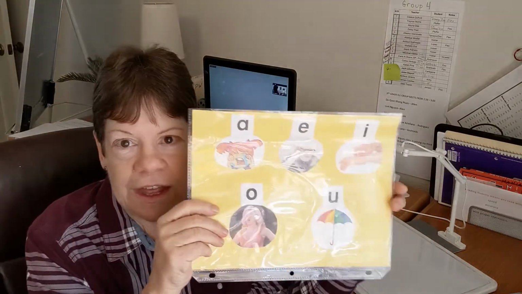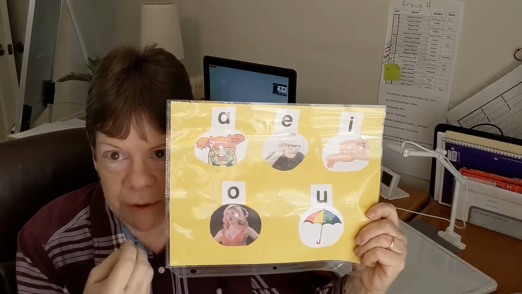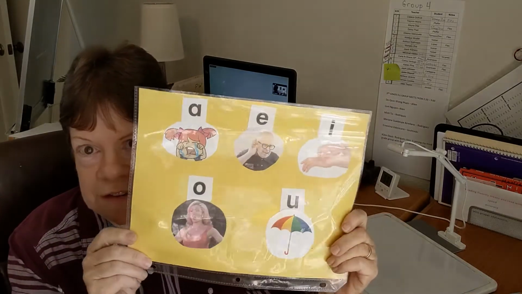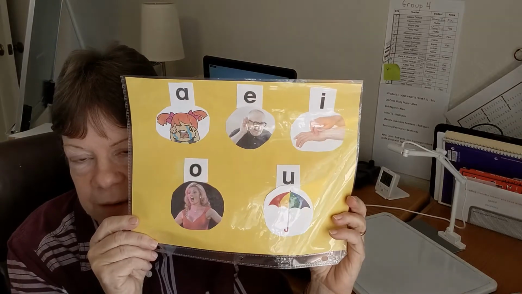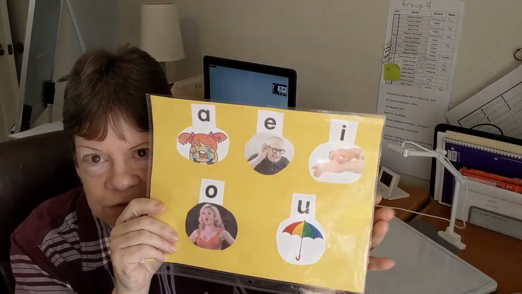I try to keep the same action so that they always are thinking of that action. This is for my vowels. This is what the CKLA, I think, are the actions or the sounds that they use for the CKLA.